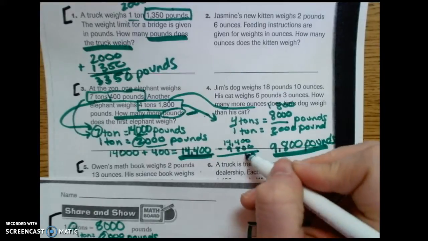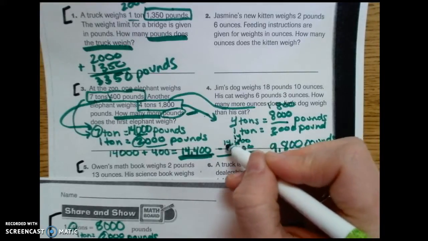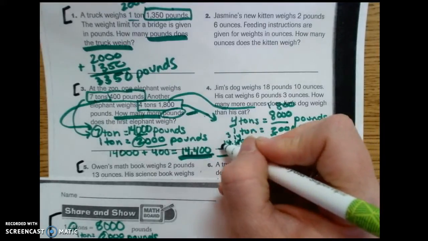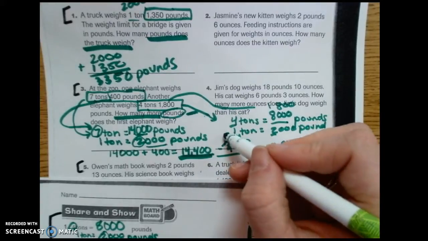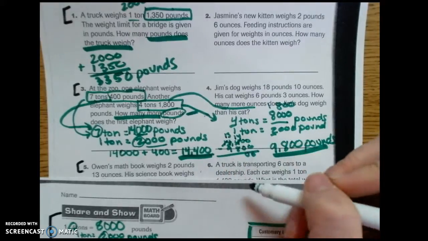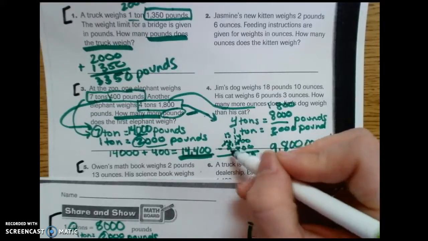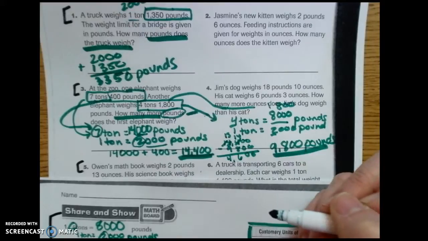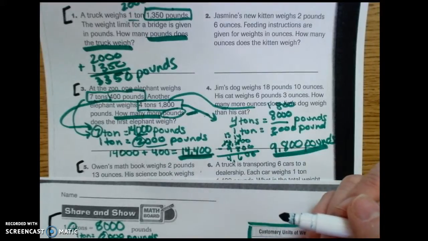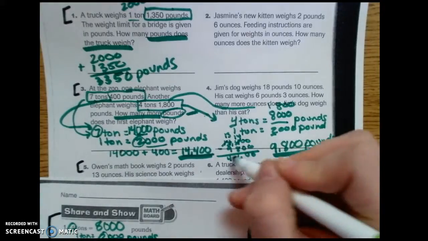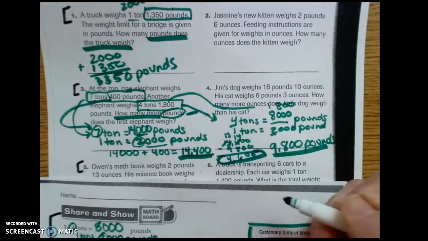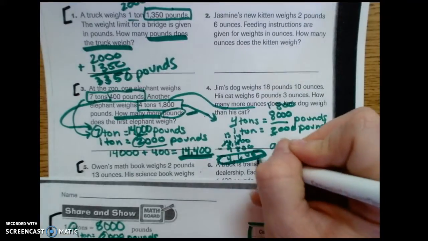Okay, 0, 0, make that a 14, make this a 3, make that a 0, 13. 14 minus 8 is 6, 13 minus 9 is 4. 4,600 should be your answer there. Okay, circle it real big because that's your answer, 4,600 pounds.